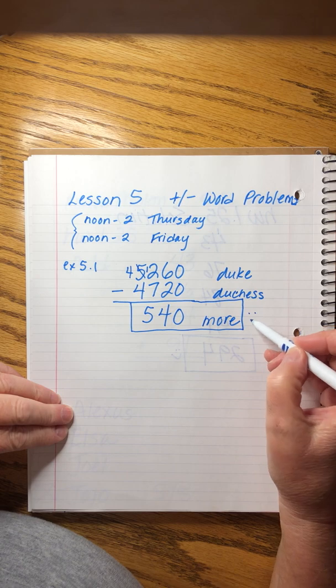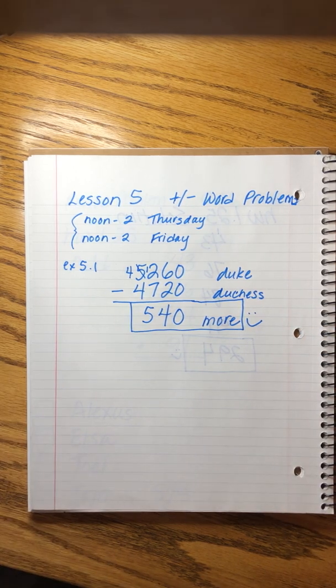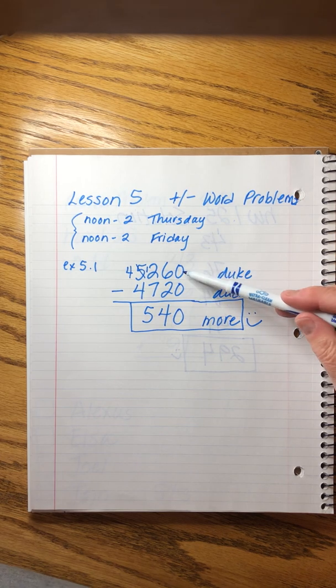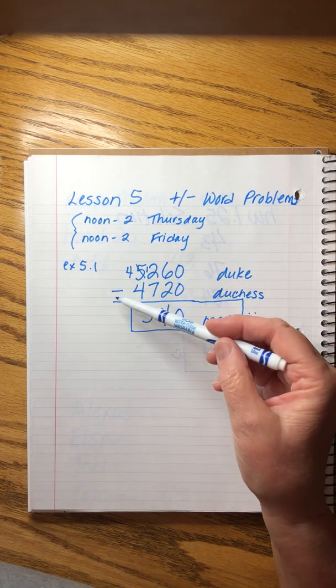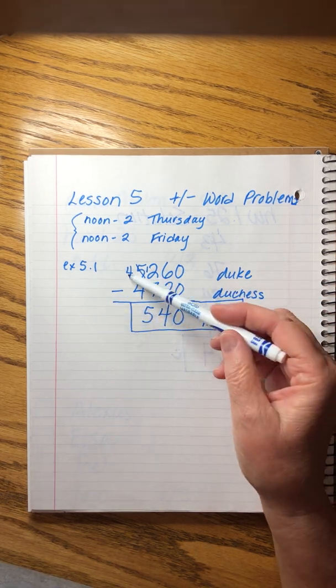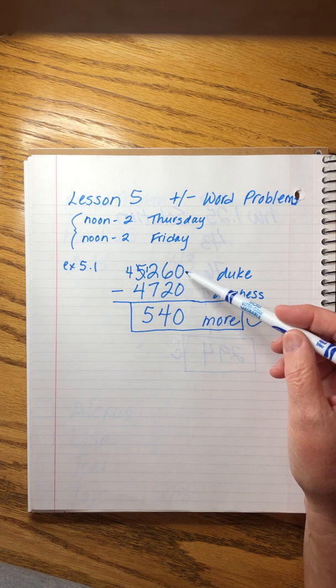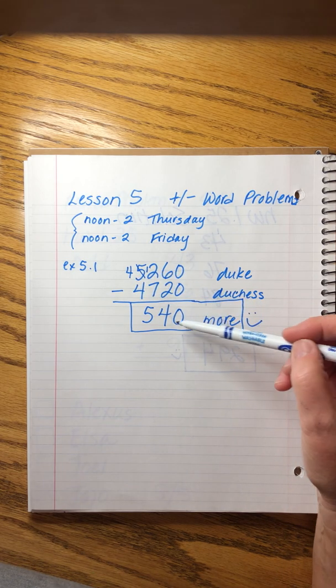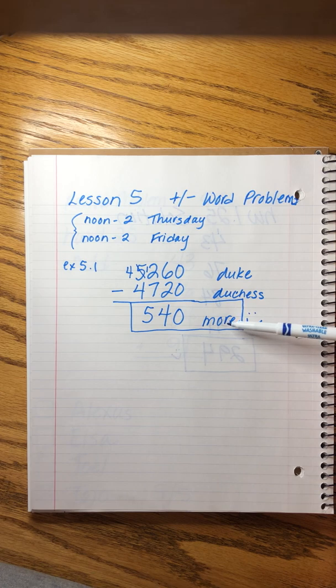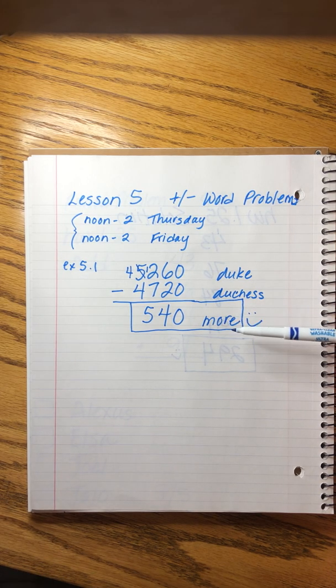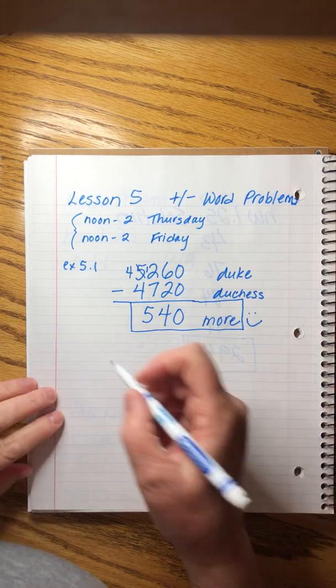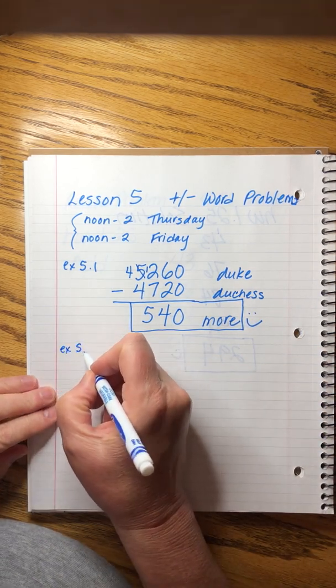Okay? Notice the way I formatted this. I wouldn't necessarily need you to put these 2 words down, but you definitely copy down those 2 words: subtract, draw the line, show any borrowing or carrying that you have to do, write the answer, and then put a word next to it. Whenever there's a word problem, make sure your answer has a word that helps explain what you did.